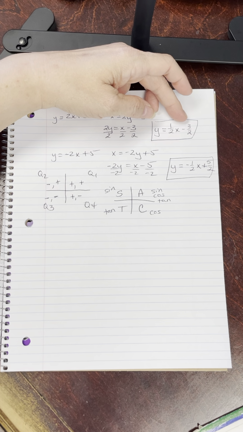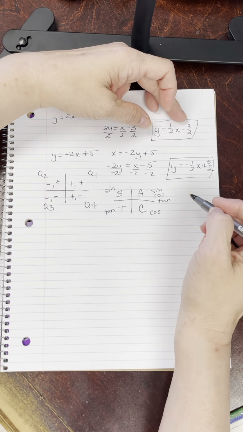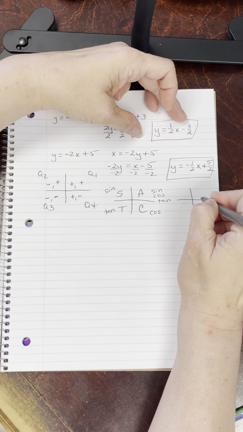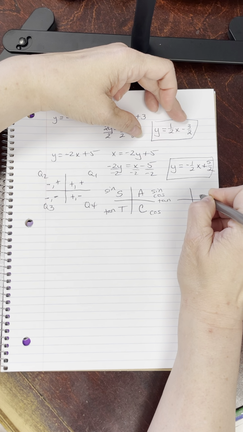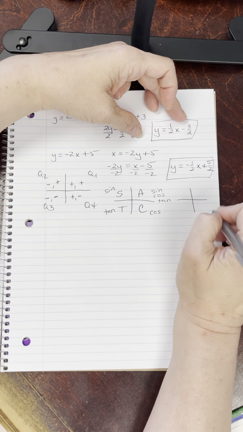I'm going to get to their specifics when I get to the example. So you need to understand that if I am graphing a triangle, I can either graph it in the first, second, third, or fourth quadrant, but I can also wrap multiple times.